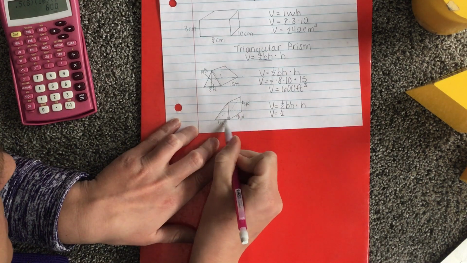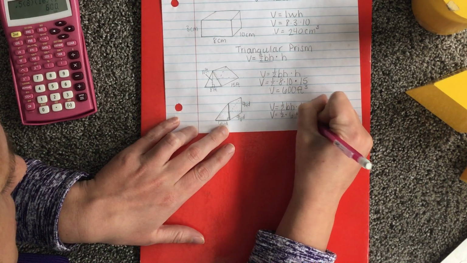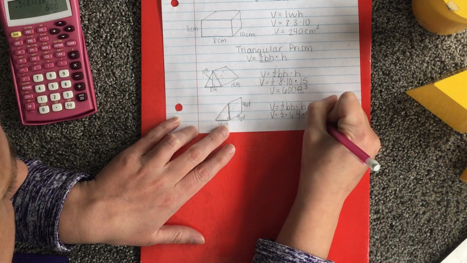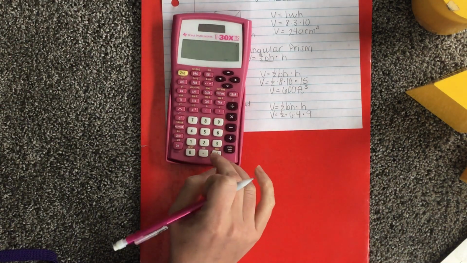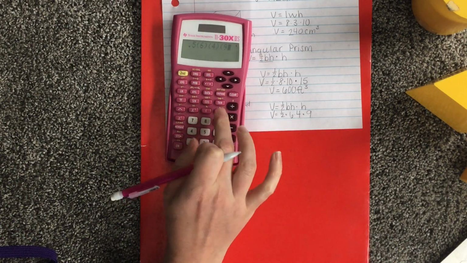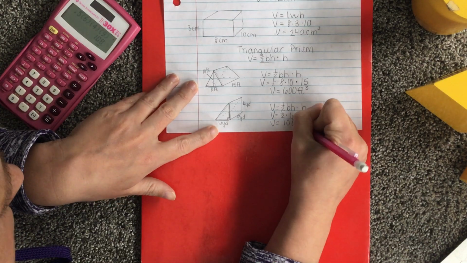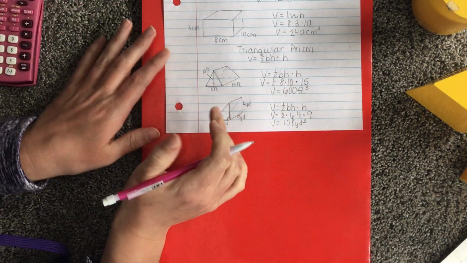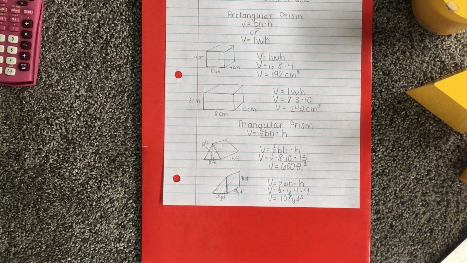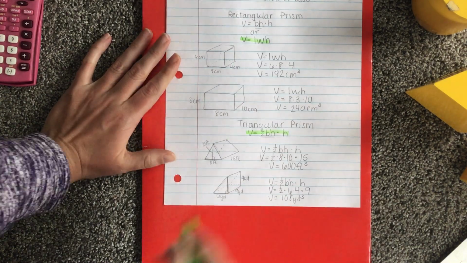So the base of the triangle is 6, and the height of the triangle is 4, times the height of the prism, which is 9. If you happen to put them out of order, your answer is still going to be correct. Did you get 108 yards cubed? So we've done a rectangular prism and we've done a triangular prism. I highly suggest that you put these formulas on a note card for your test.